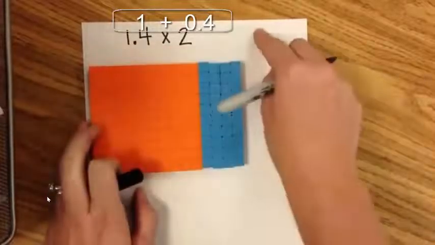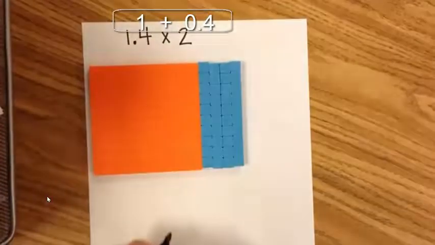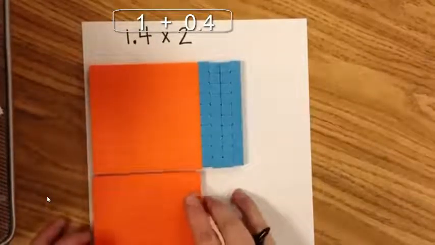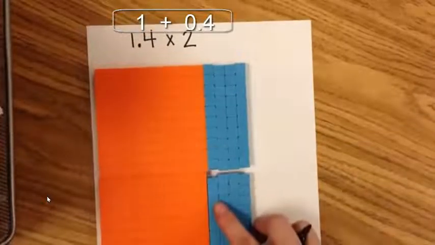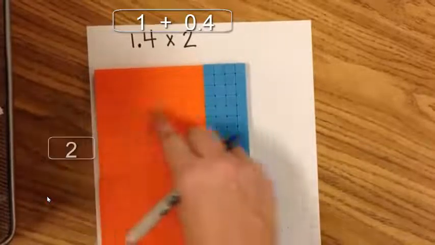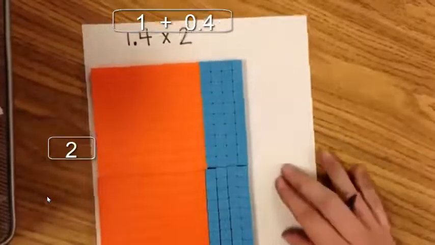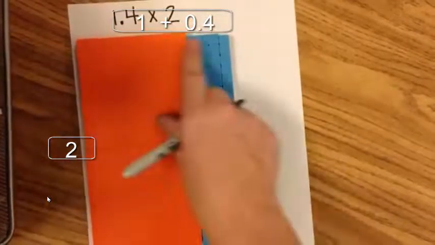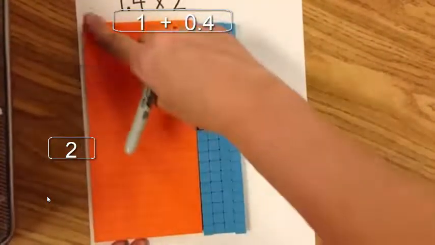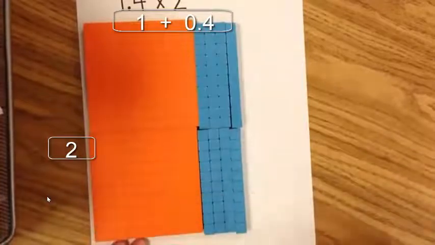In order to make this array complete, we needed this side length to show 2. We needed to fill it in. We need to show 2 groups of 1 4/10. As an array, you can see that that is 1 4/10 times 2 wholes.